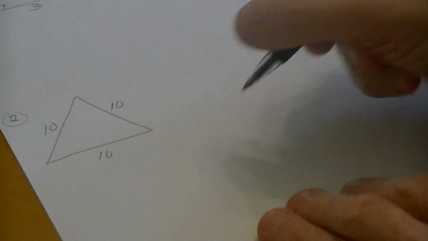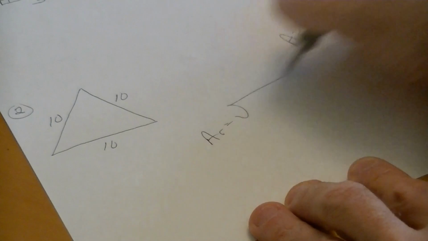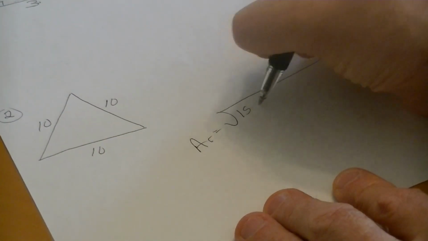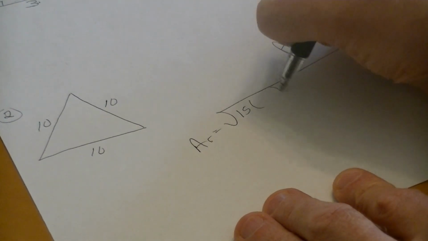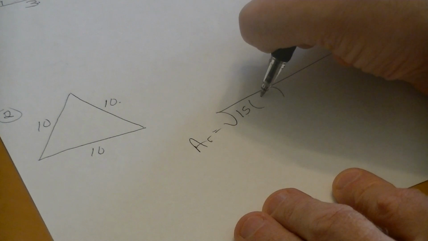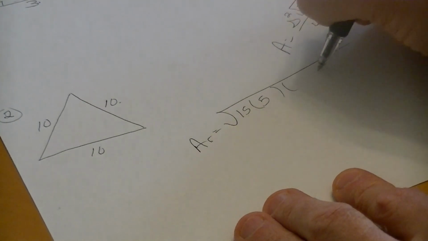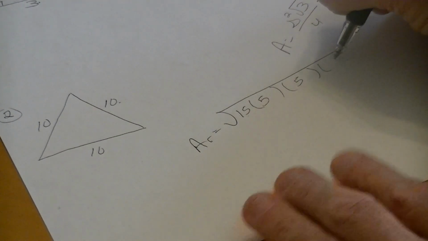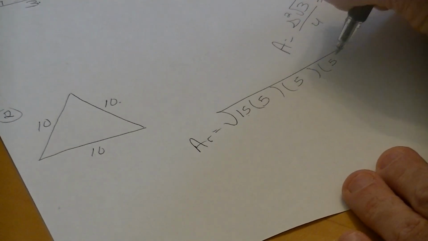Let's try Heron's formula. So, perimeter is 30, semi-perimeter is 15. So square root of semi-perimeter times the semi-perimeter minus one side of 10, so 15 minus 10 is 5, times that semi-perimeter minus another side of 10, that's another 5, and the same with the semi-perimeter minus the third side of 10.